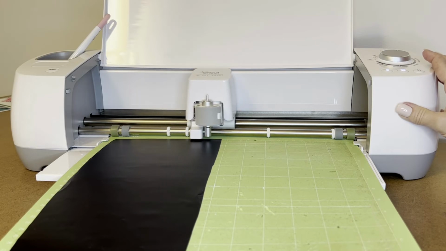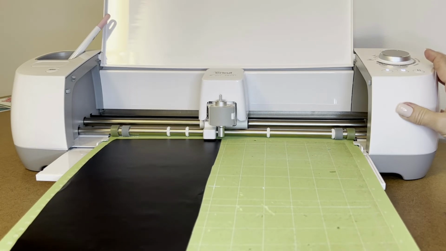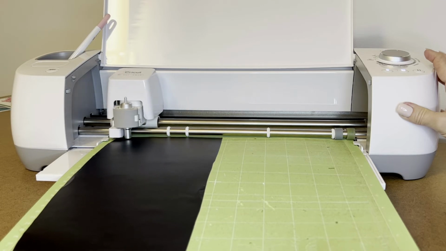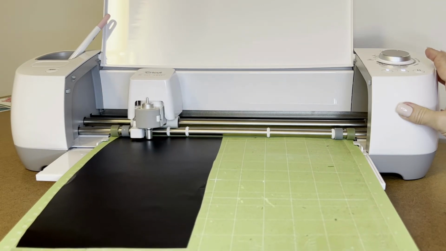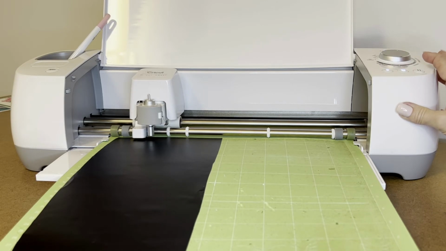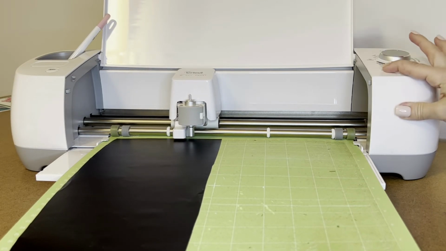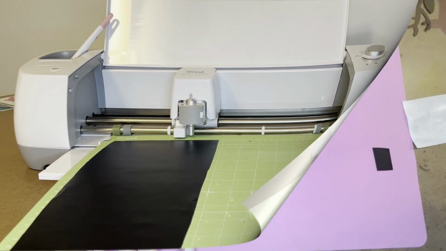This black piece is being cut out of permanent vinyl, just like the white piece was permanent vinyl. I'm doing that because I find with small pieces like eyes, it makes it easier to place them because there's already adhesive on the back.